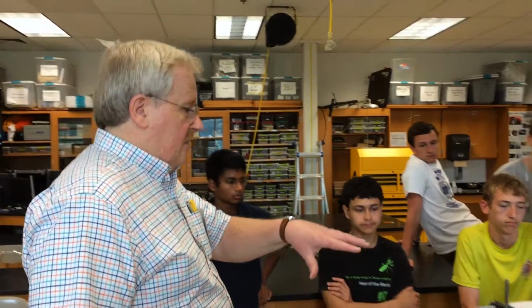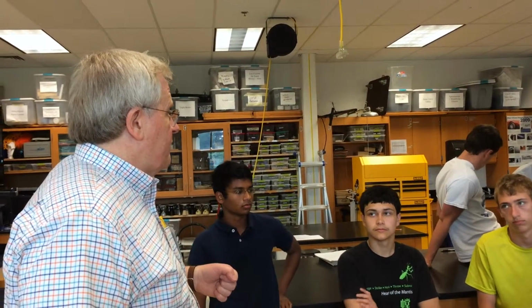What I've got here arrayed on the table is a whole bunch of things relating to rotational motion. Now that you've gone through basic mechanics, we can get to some of the more interesting stuff, because the interesting stuff is the stuff that you don't expect to happen, right? Things like a bicycle wheel standing up by itself.